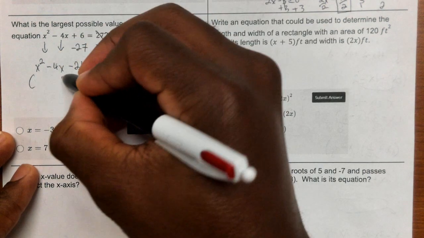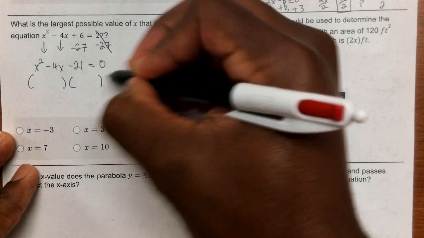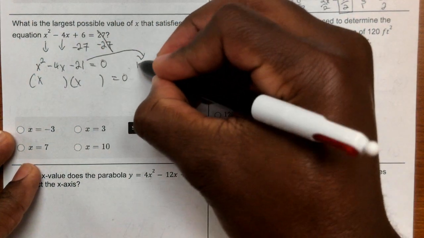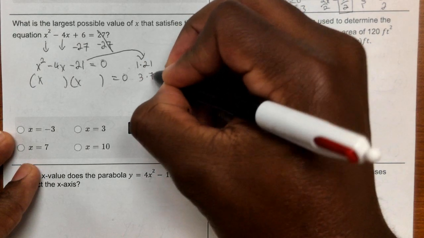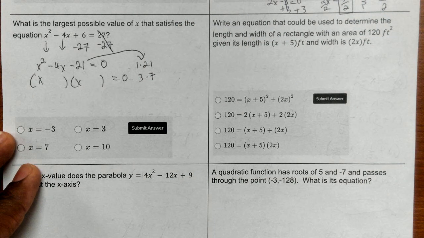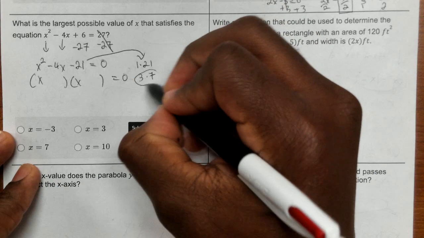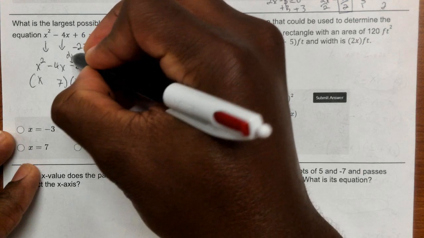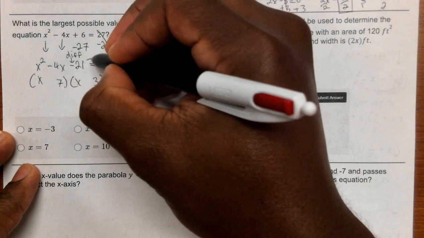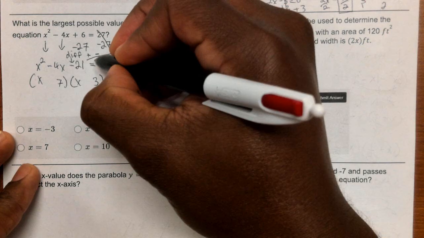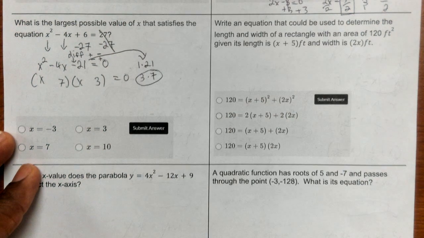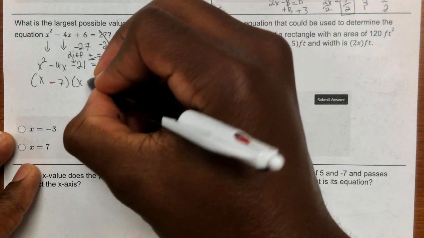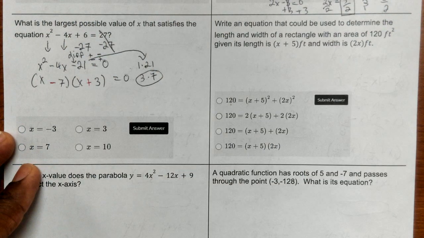Now I put it into factored form, 2 pairs of parentheses. I put my x, find all the numbers that multiply to give me 21. 1 and 21, 3 times 7. Which pair do you think would add or subtract to give me 4? 3 times 7. So I put my 3, I put my 7, and negative here means what type of signs? Different signs. And that means one of them could be positive, other could be negative, or one's negative, the other is positive. To get a negative 4, the bigger number would have to be negative. Okay? So all I gotta do is solve.